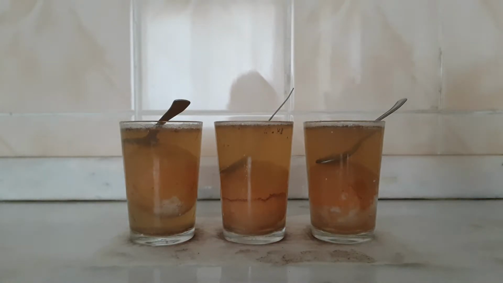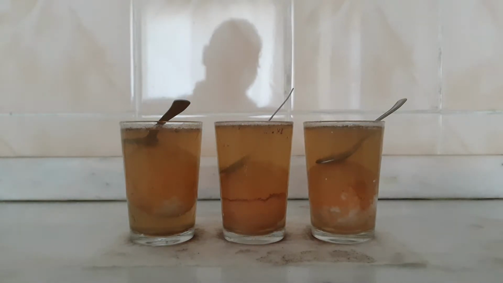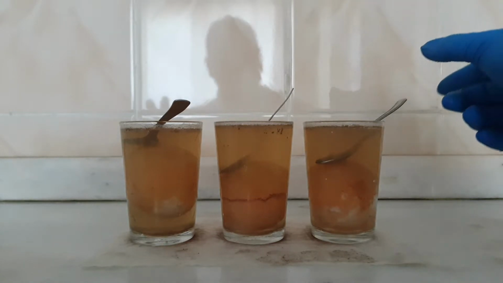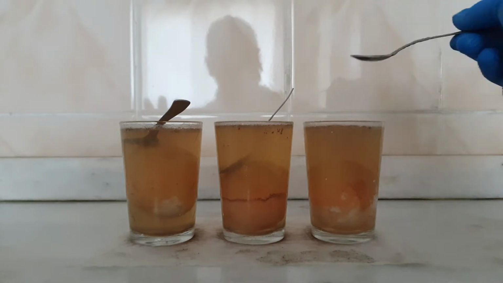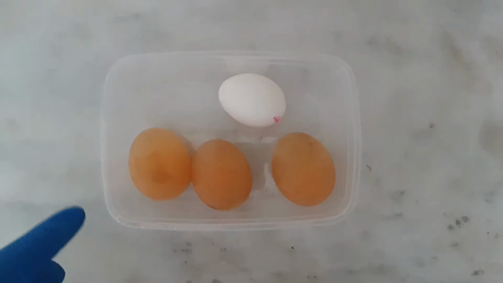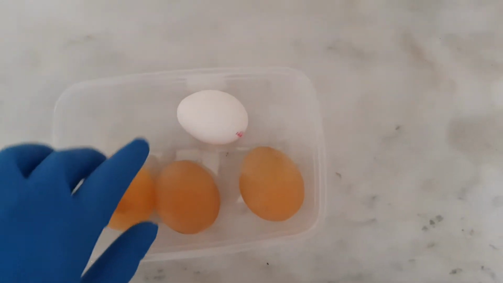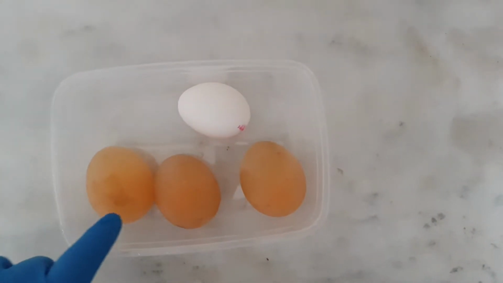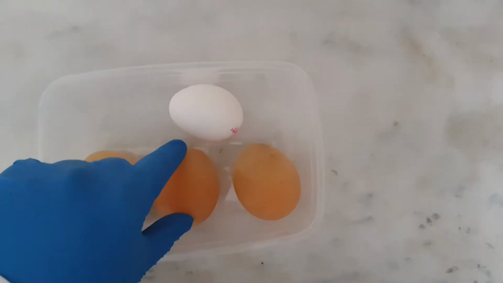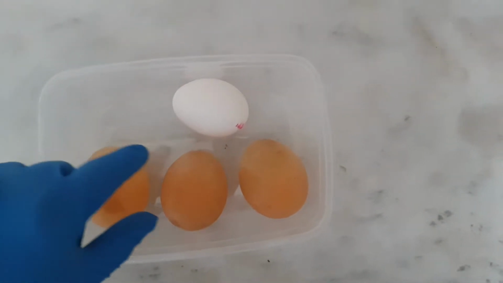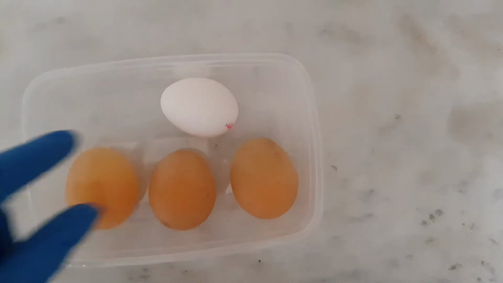Okay, now my experiment's first step is ready. I will remove the vinegar from my eggs and make a little comparison with the control egg. Okay. Now we can see the difference between the control group and the vinegar eggs. After we dissolve their shell, it becomes like this.